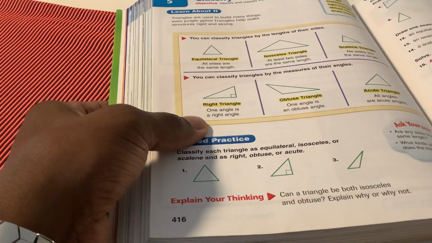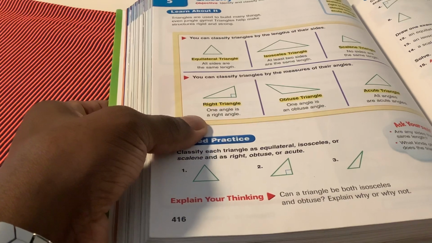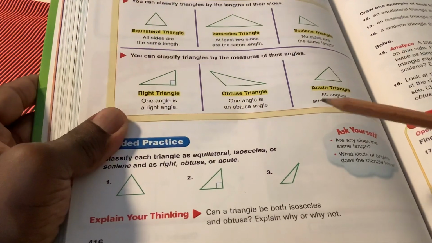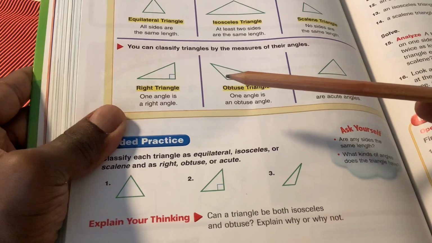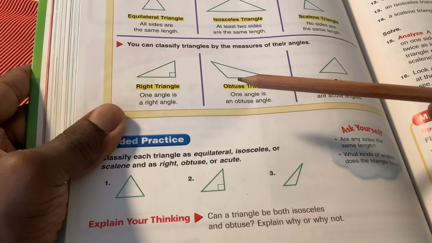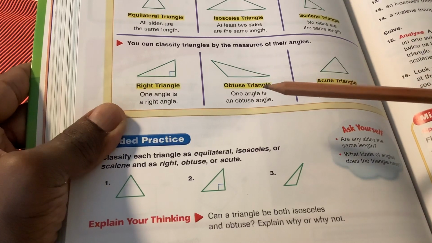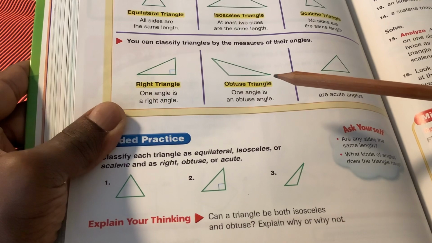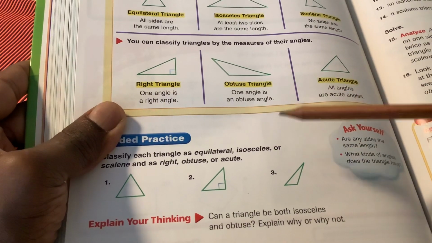Then you look at the next one. Obtuse triangle. One angle is an obtuse angle. So remember, an obtuse angle measures more than 90 degrees and less than 180 degrees, correct?